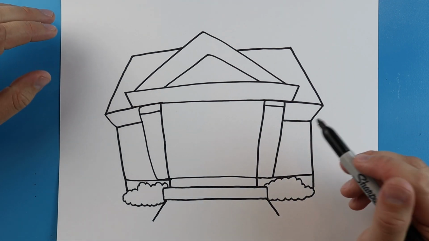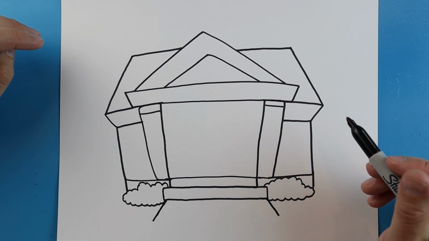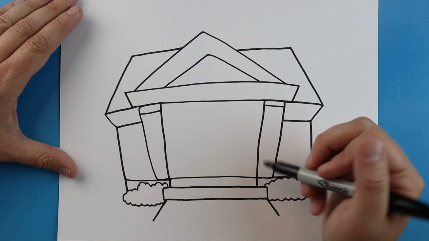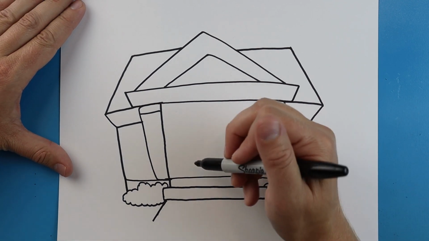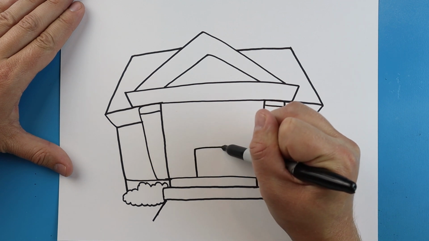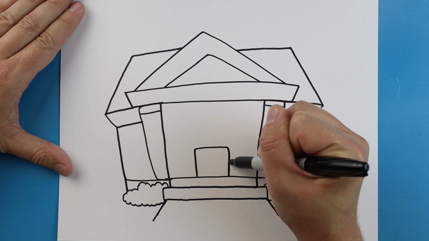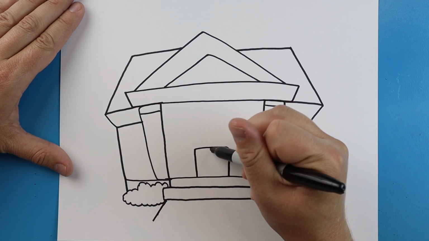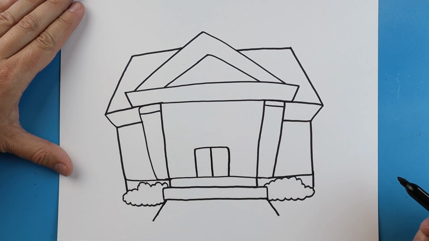Now we want to add a few little details onto our college. So one of the things we want to add are some windows and some doors. So let's start with the doors. Right here, let's start by making a nice little kind of squared rectangle shape. And we'll draw a little line right down the middle.